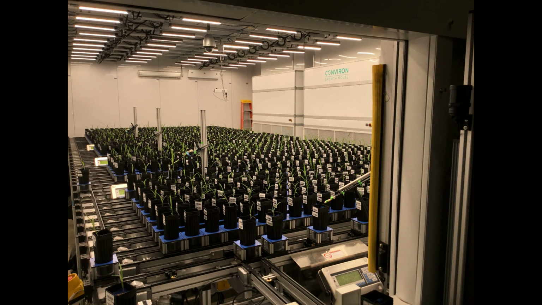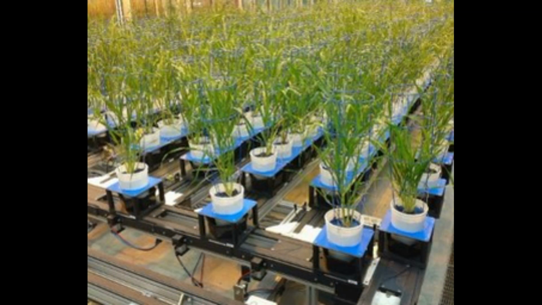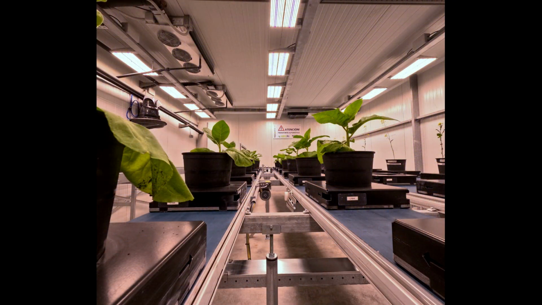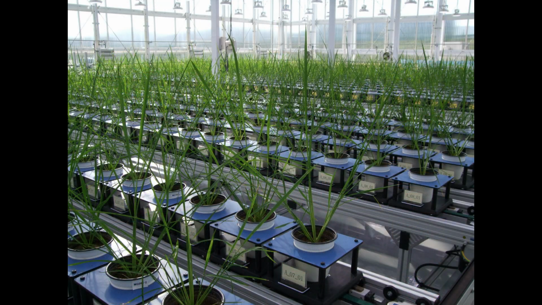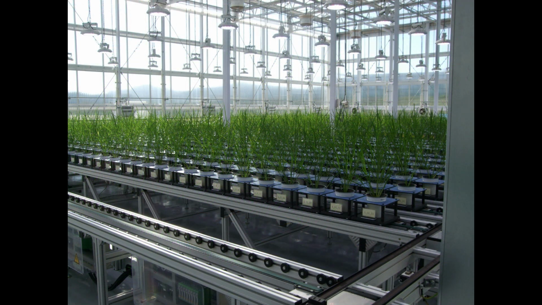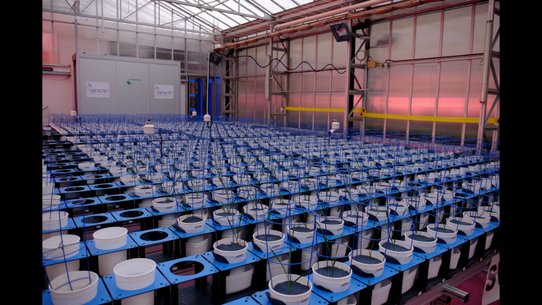The conveyors that move plants in and out the imaging cabinets can be arranged in various configurations, from a few pots to large installations with hundreds of pots. The layout of cabinets and conveyors can be designed to match with the local rooms that are available for the phenotyping system.